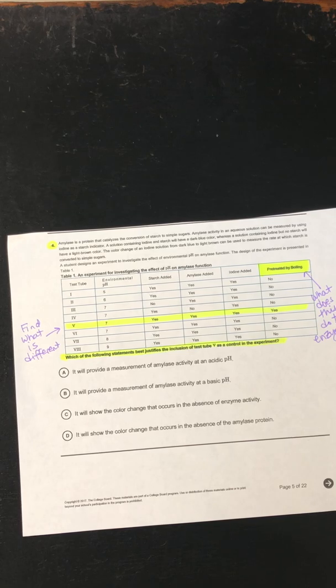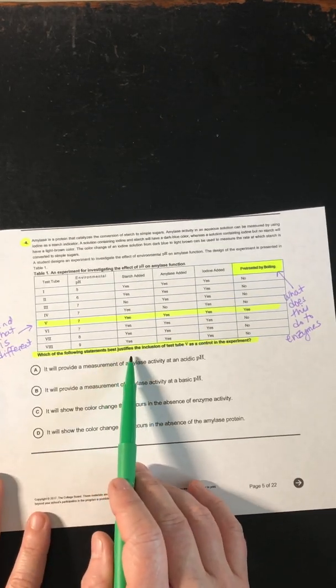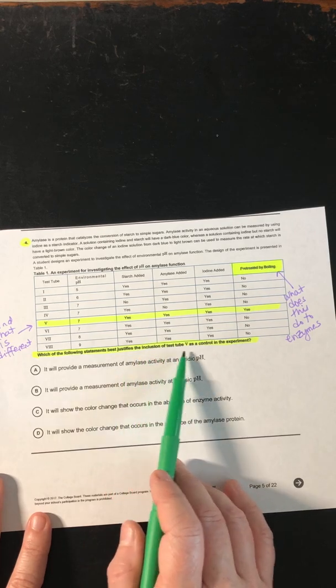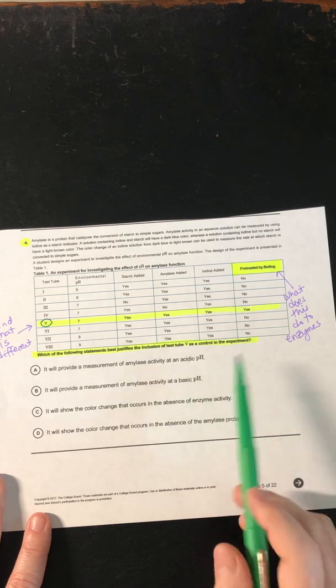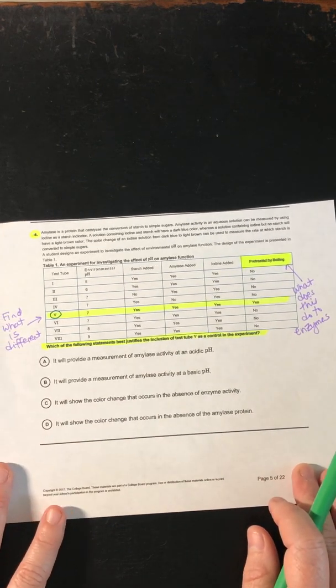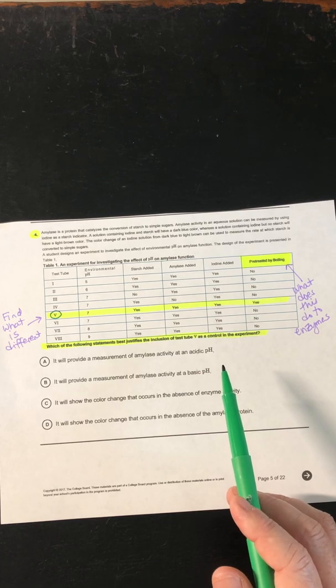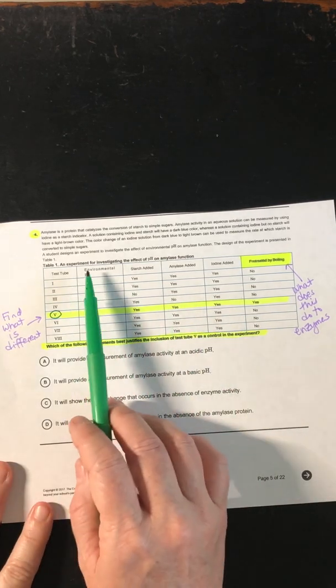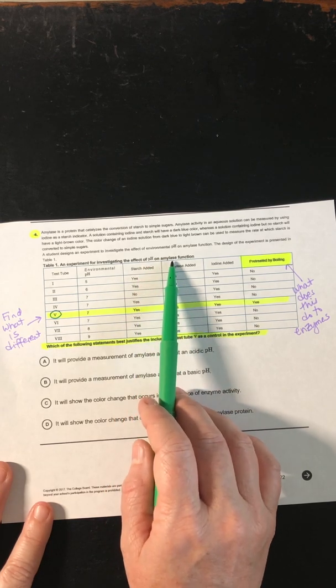But the one question they wanted to know is, which of the following statements best justifies the inclusion of test tube 5, so test tube 5 I have right here, as a control in this experiment? All right, so if you look at what they're investigating, they're trying to investigate the effect of the pH on amylase.